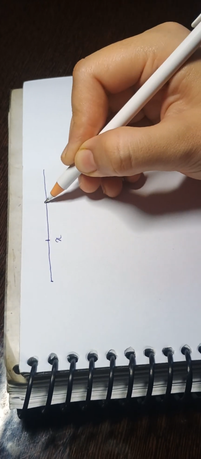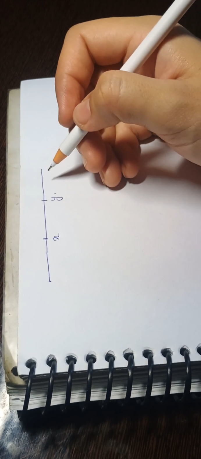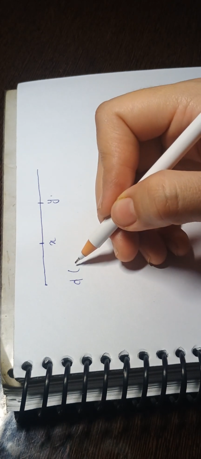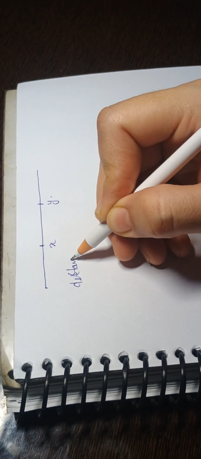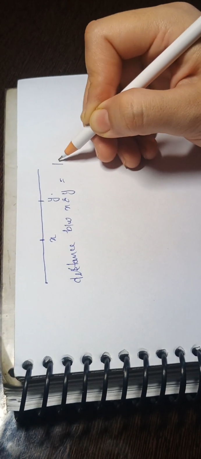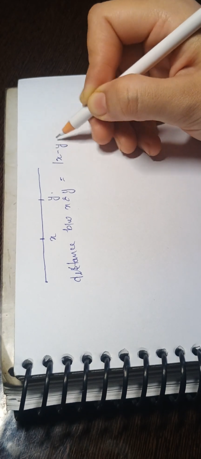Okay, one more thing before that. In real numbers or in complex numbers, you have read about distance. On the real line, if I have any two points, say x and y, then how do you define the distance between x and y? The distance between x and y we define as modulus of x minus y.